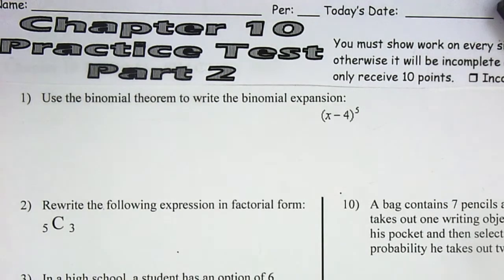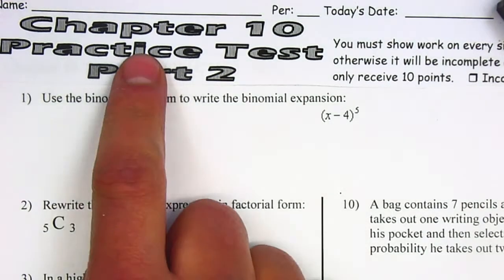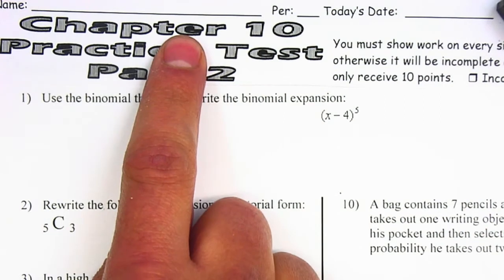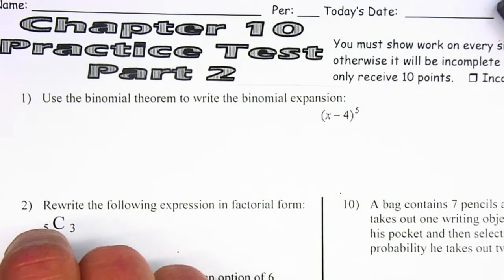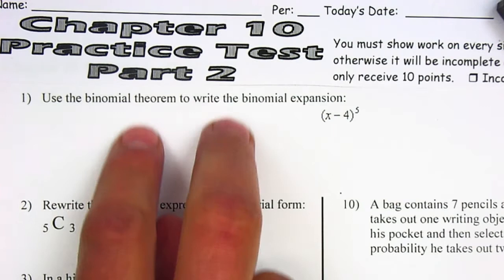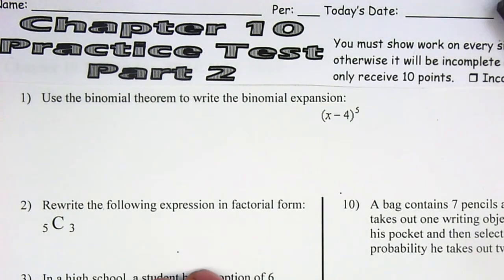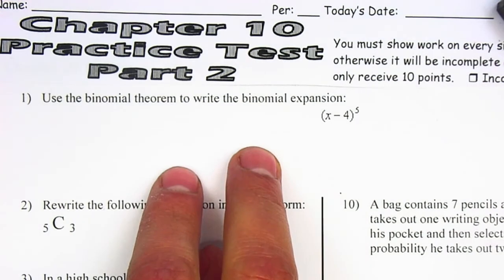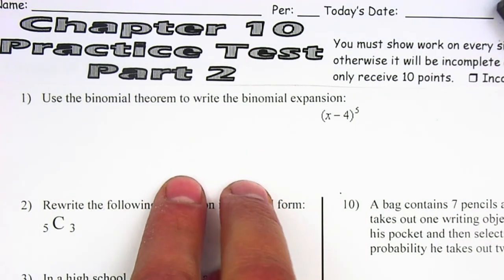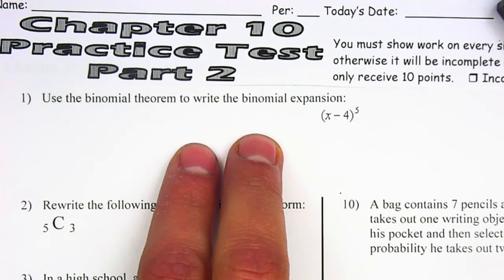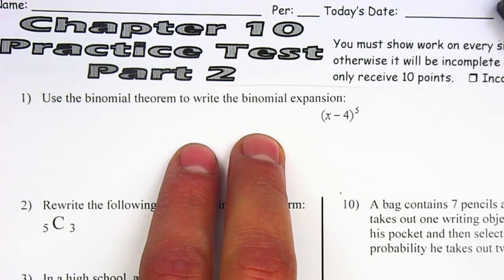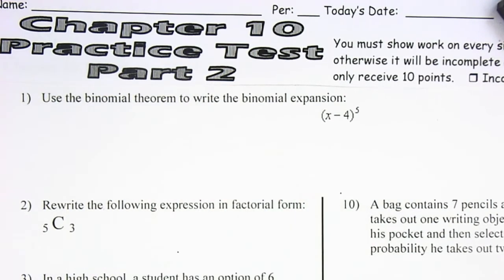Good morning. Today we are going to work on the practice test for chapter 10. Now, just a reminder that you want to be able to work them out by yourself first and then come back to the YouTube video to see if you made a mistake or to double check your answers. But you want to be able to work them out first so you can process through each of the steps of each problem. But let's start with number one.